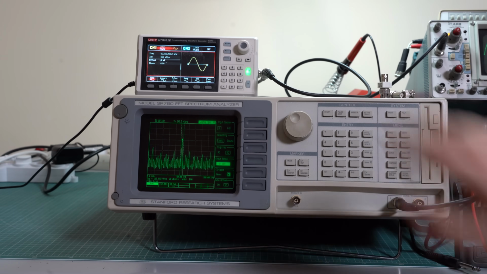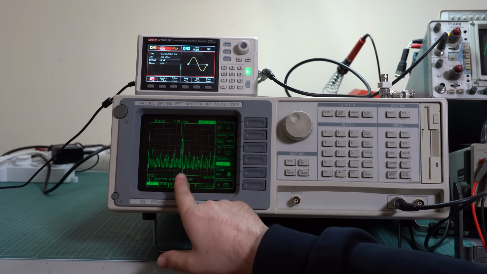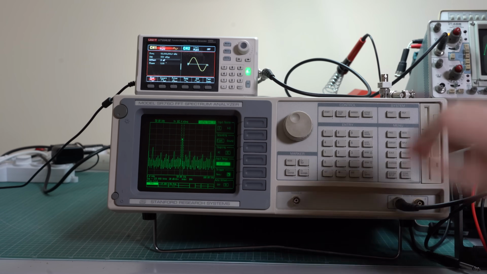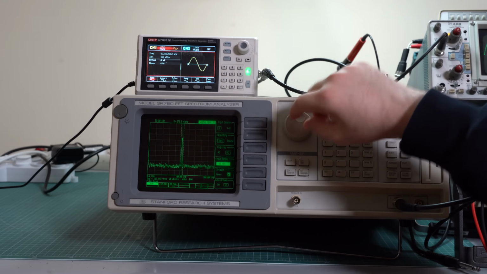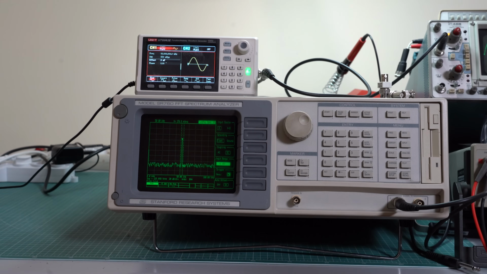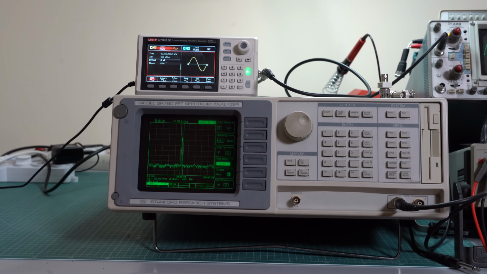And if we set it to a really low value, as you can see, we can overload the front end and get extra harmonics that are not part of our signal, because the front end distorts. So you have to set it to a reasonable level like this one, or you can simply press auto range and the instrument will set the range for you. And as you can see, this looks good now.